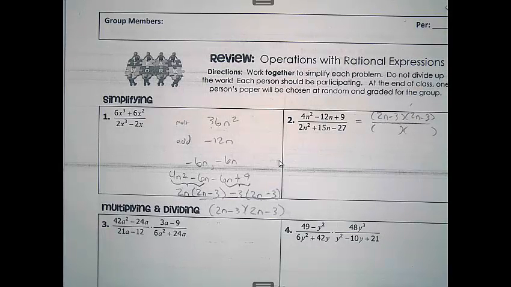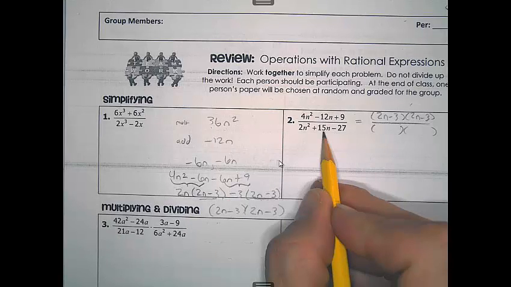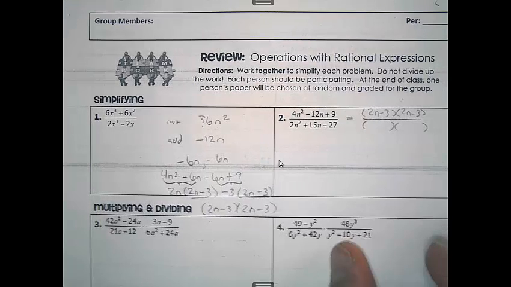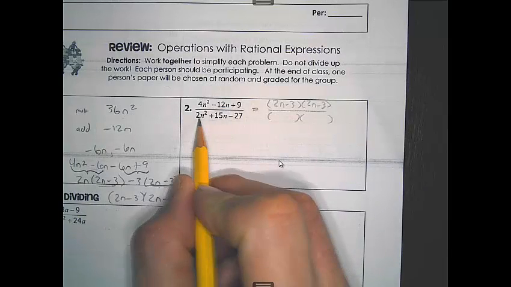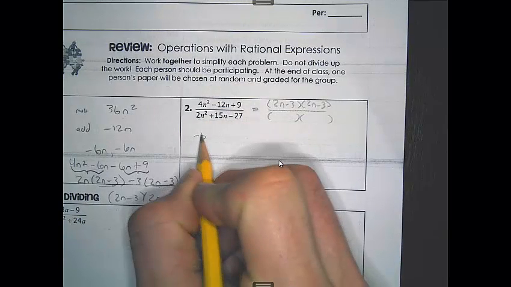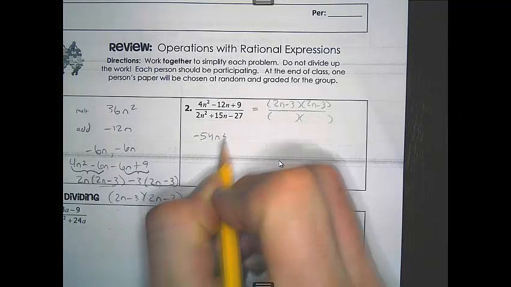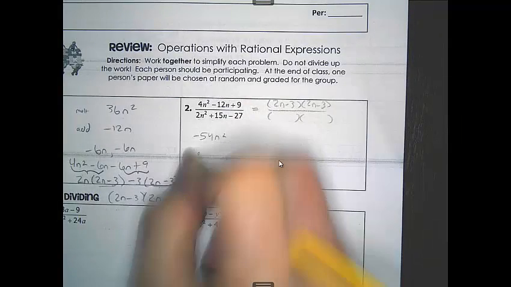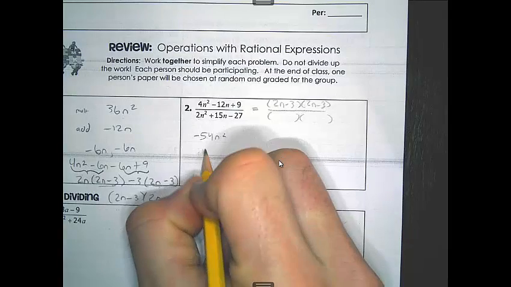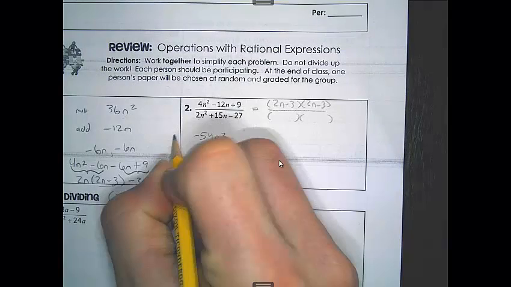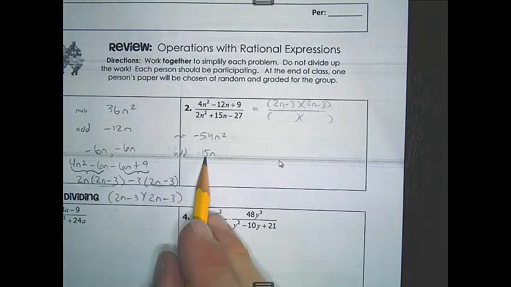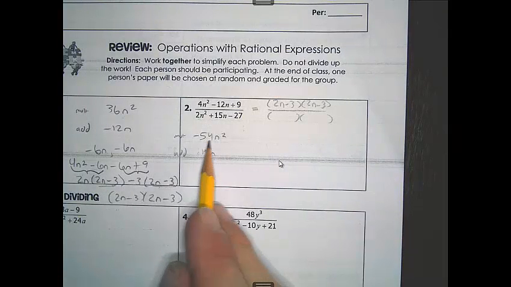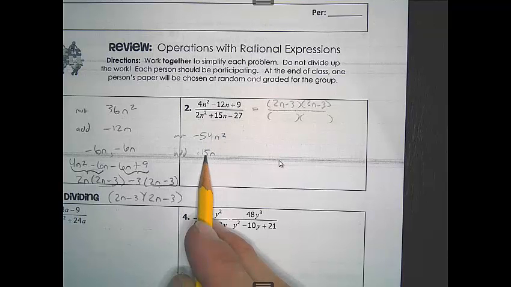All right, now we're going to do the same exact thing to the bottom one. I'm going to go through this one a little bit faster. So I need two numbers that multiply to be negative 54n squared, and I need them to add to be 15n. So get out your calculator and start finding the factors of 54. What two things multiply to be 54 that when you add them you get 15n?